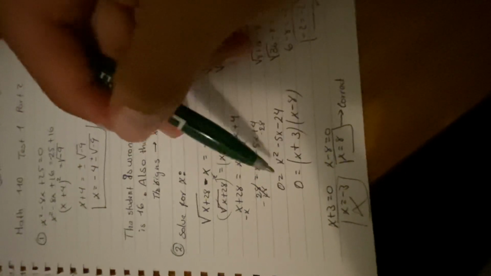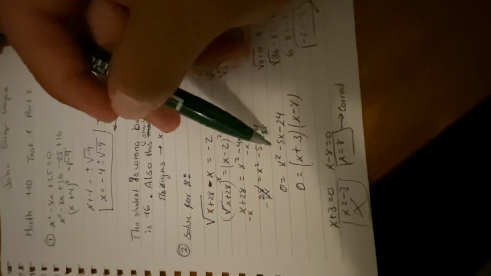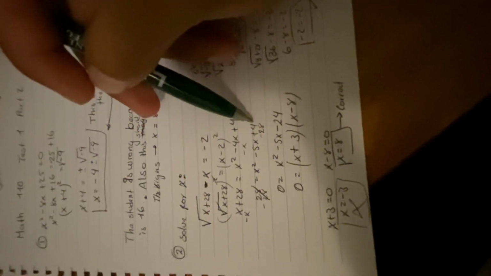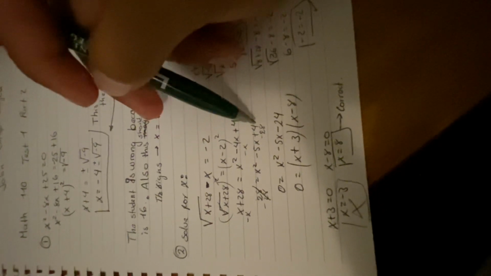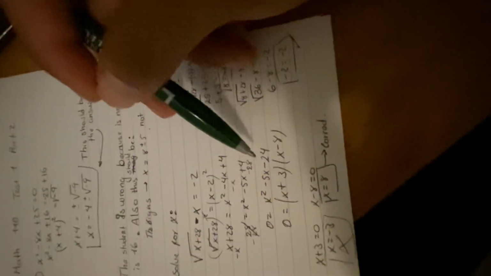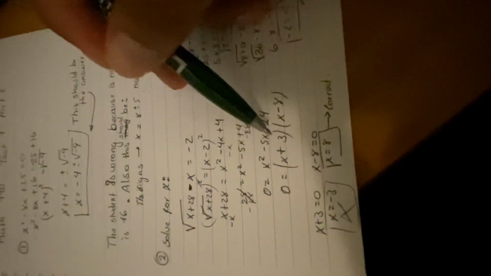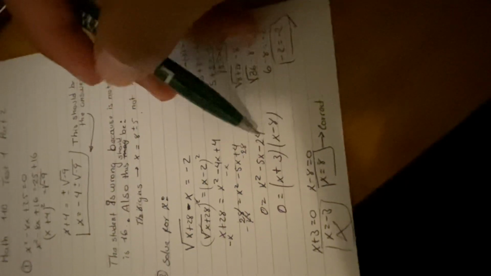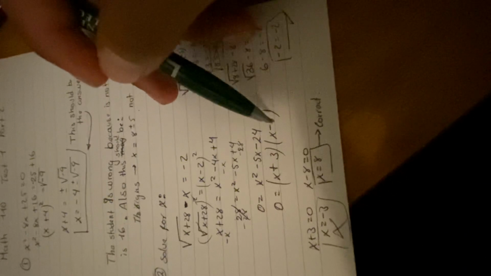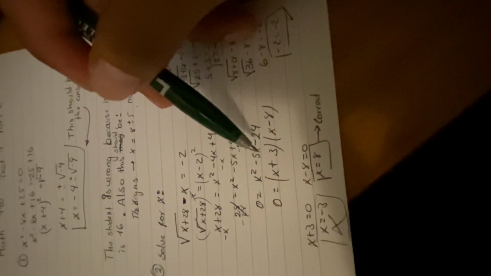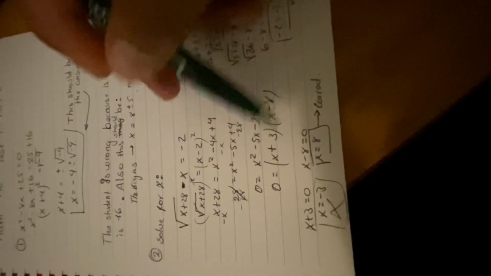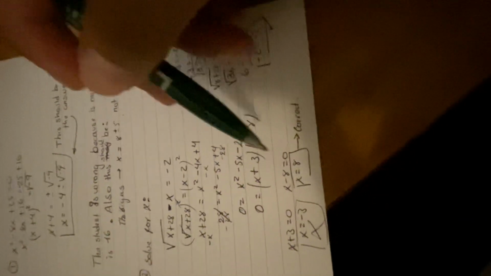In that way we have 0 equals x squared minus 5x minus 28 plus 4, which will be minus 24, and then we have to do the fractions here. It will be 8 times 3 is 24, and 8 minus 3 would be 5, but because of the signs it will be minus 5, so it works here.